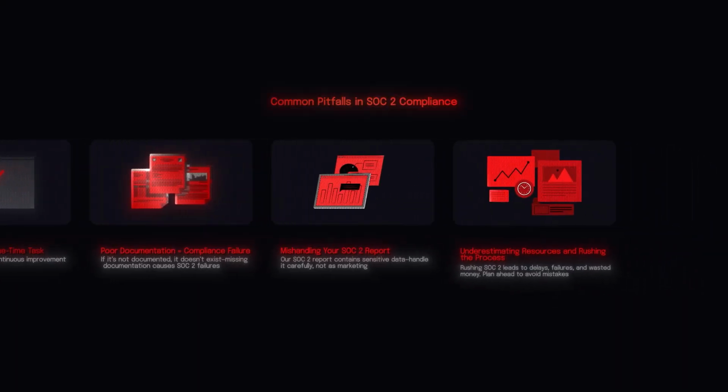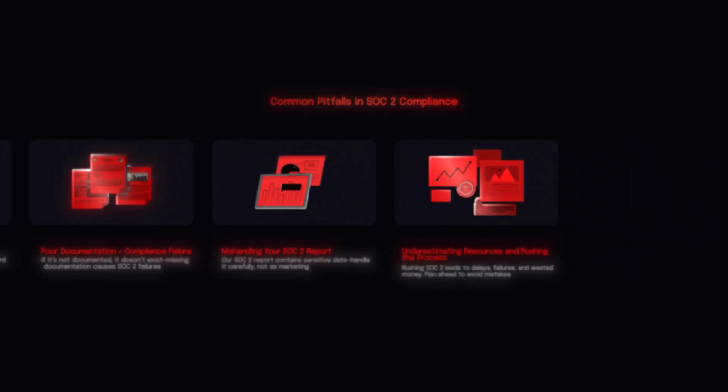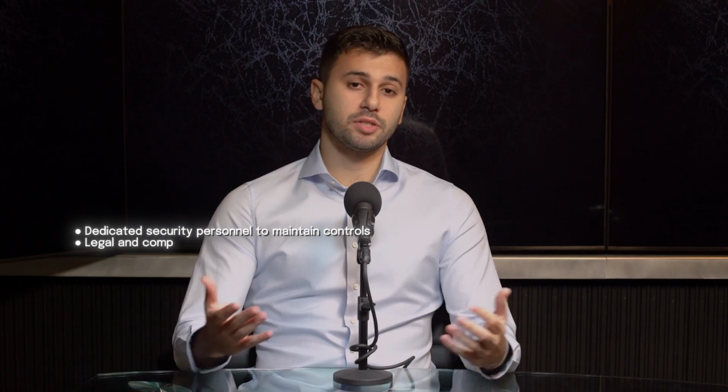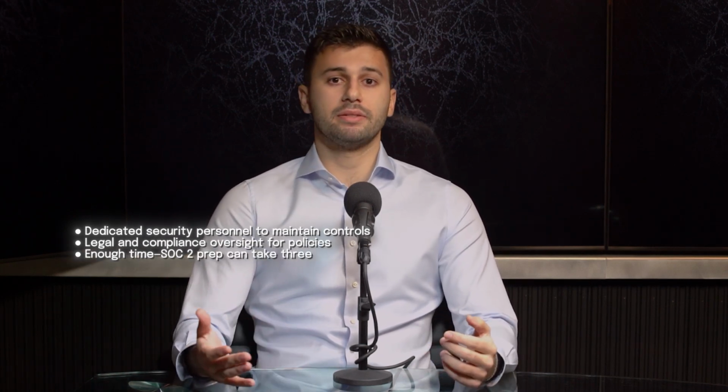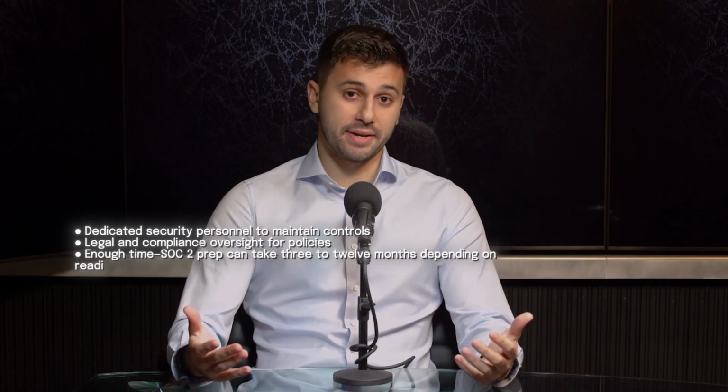Fourth is understanding resources and rushing the process. Many companies underestimate how much work SOC 2 requires and rush into the audit unprepared. The result of this is missed deadlines, failed audits, and wasted money. SOC 2 requires dedicated security personnel to maintain controls, legal and compliance oversight for policies, and enough time. SOC 2 prep can take 3 to 12 months depending on readiness. Plan your compliance roadmap carefully, allocate enough resources, and use automation to reduce the manual work.